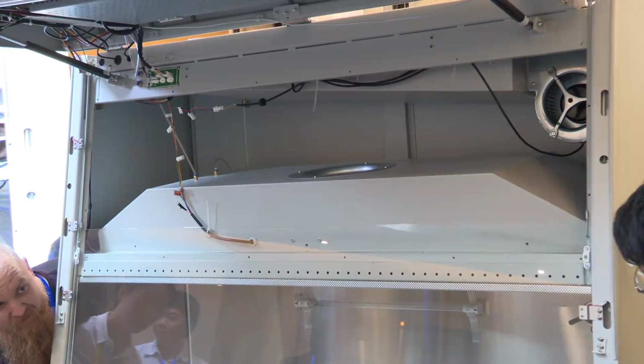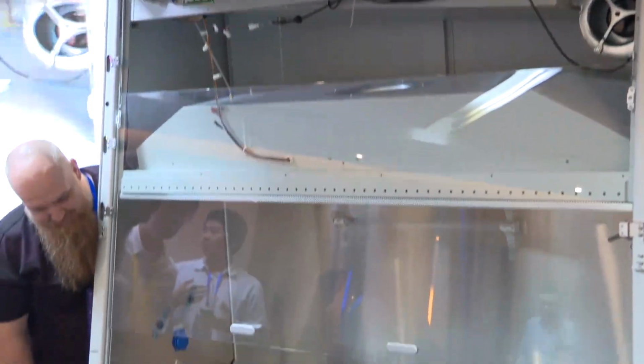I think for this model, the nut is missing.